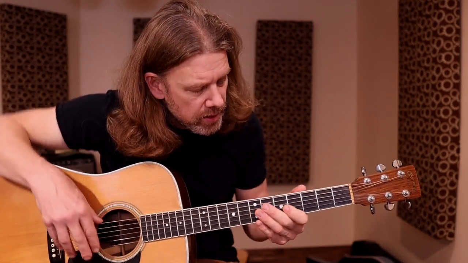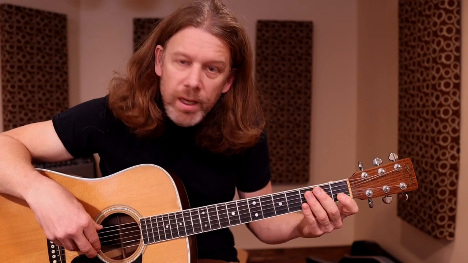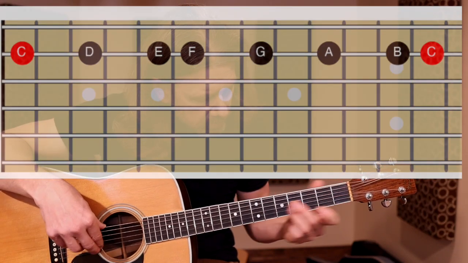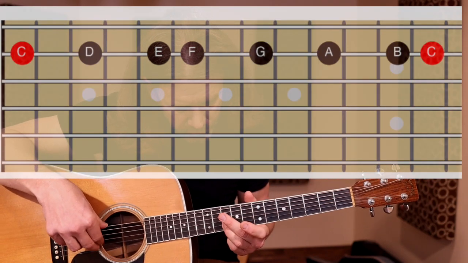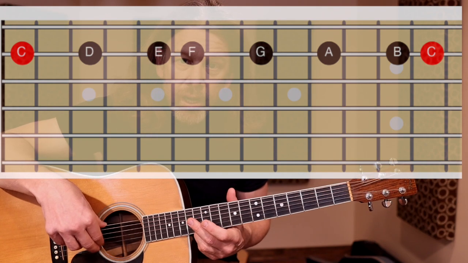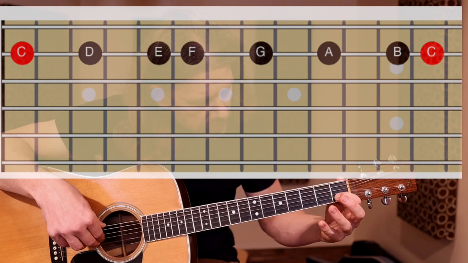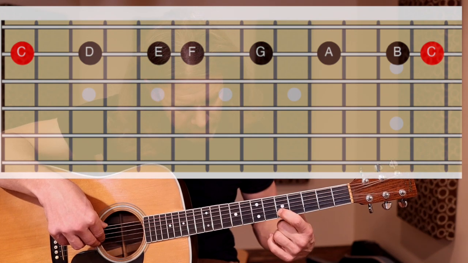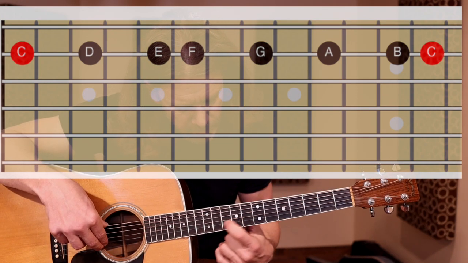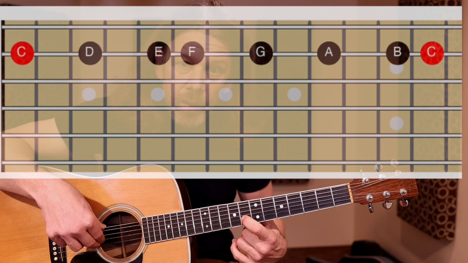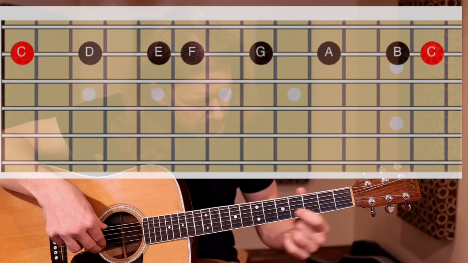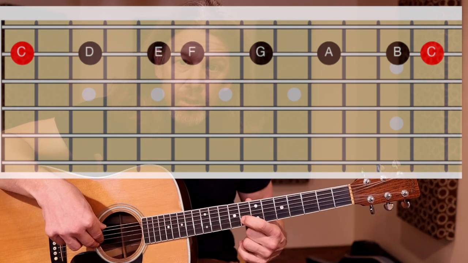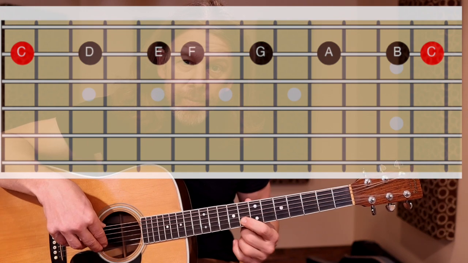Okay, so here's, again, one more time on the scale. If I play the first note, skip to the third note, and then skip to the fifth note. Okay, did you hear that? C, E, G. Okay, that is a major triad.